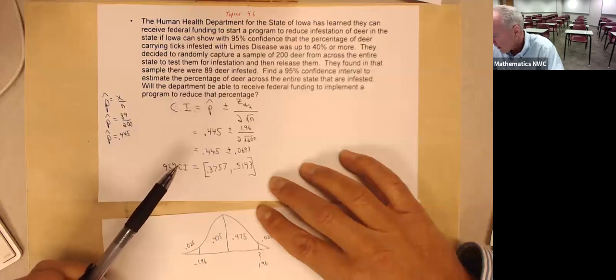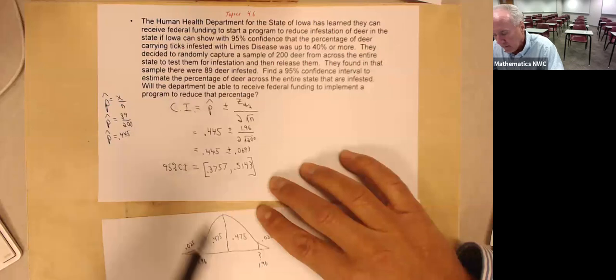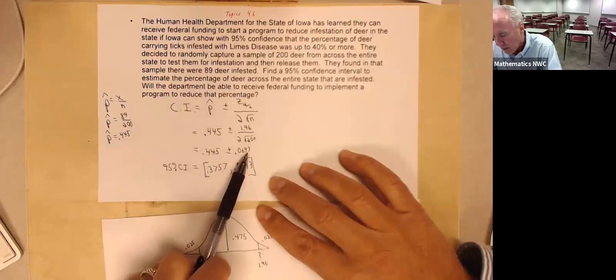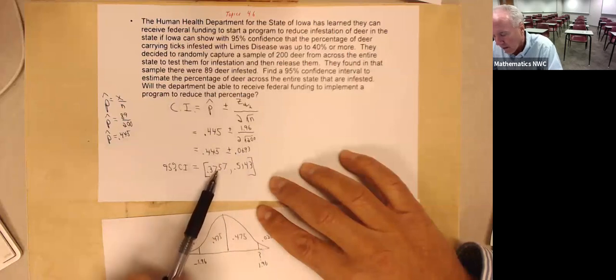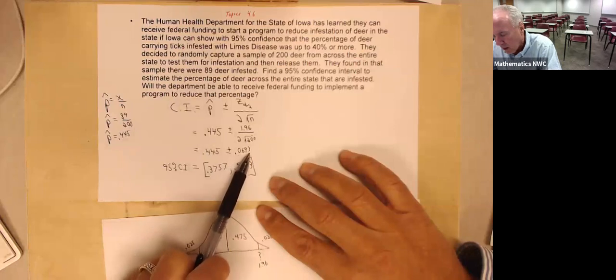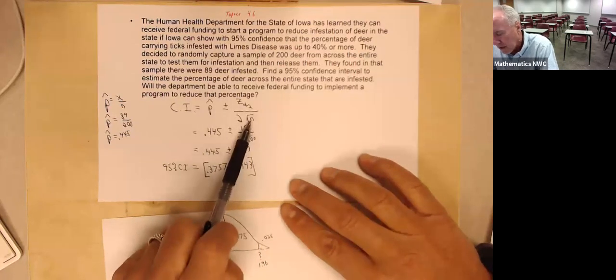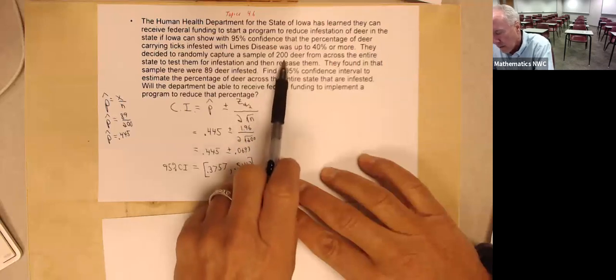Now, one of the things we could do, however, we kind of suspect that our percentage is above 40 because the one sample was well above 40, but this number took us back below 40. This number, our margin of error, 0.0693, in this case was too large. I can make that smaller by increasing the size of n. N was 200.